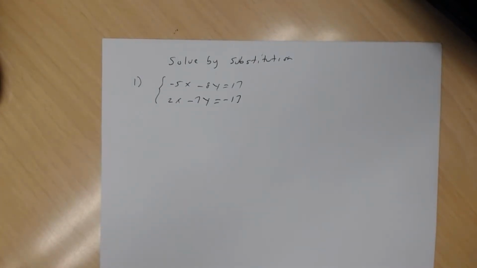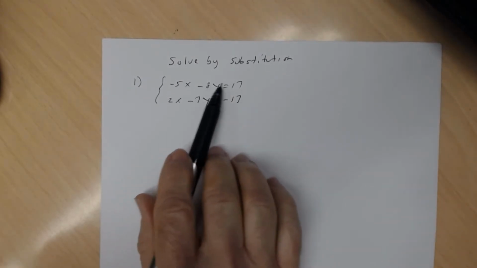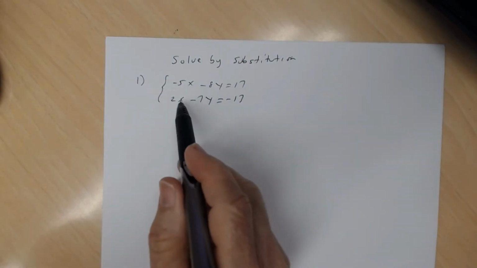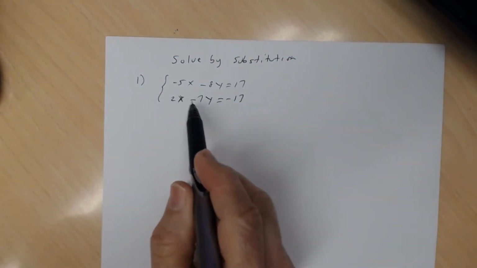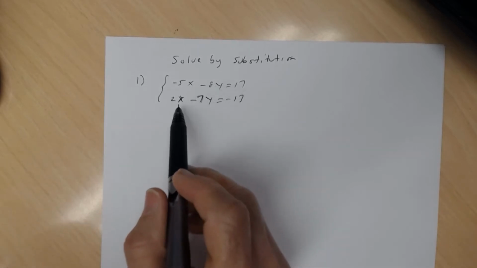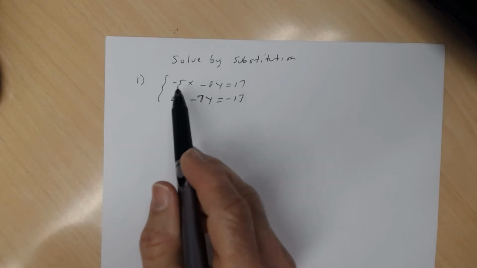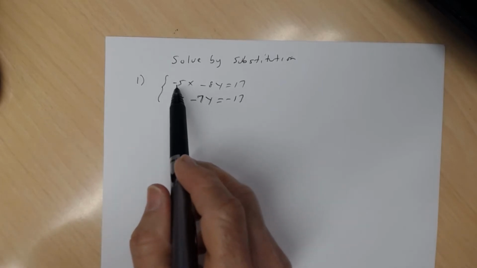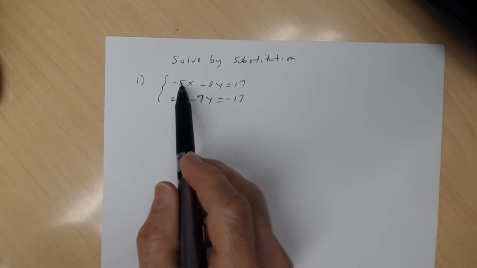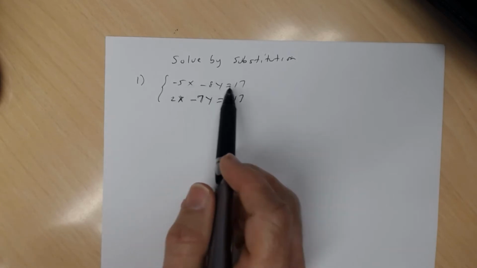Okay, so in this system, you want to solve the system by substitution, and so with substitution, you want to pick one of these equations and solve for one of the variables. Now, usually, it makes things a lot easier if the coefficient of one of the variables was 1. In this case, it's not. And if you take this coefficient here, -5, divide both sides by -5, you would end up with fractions.